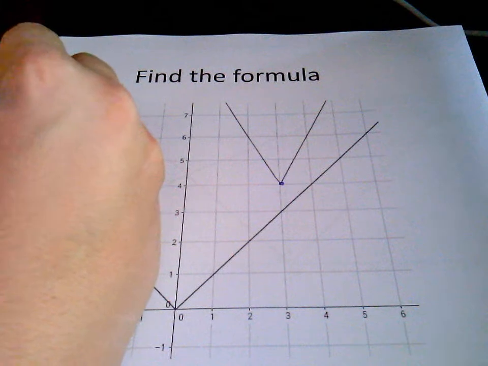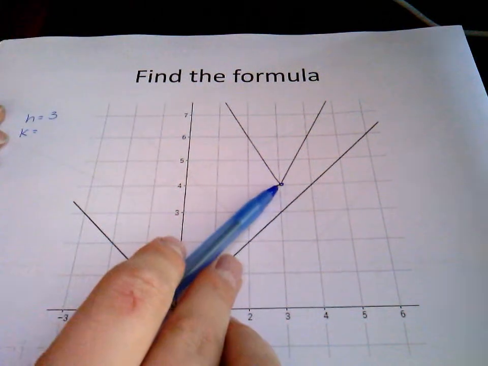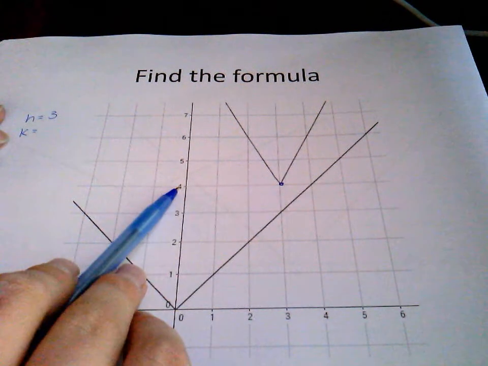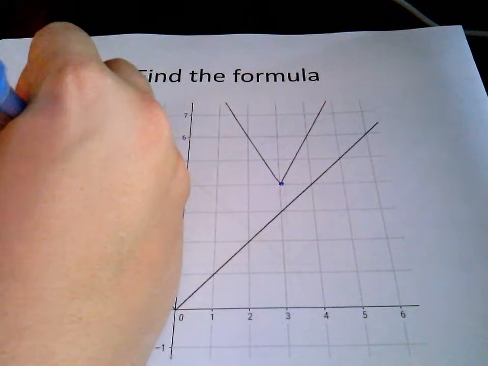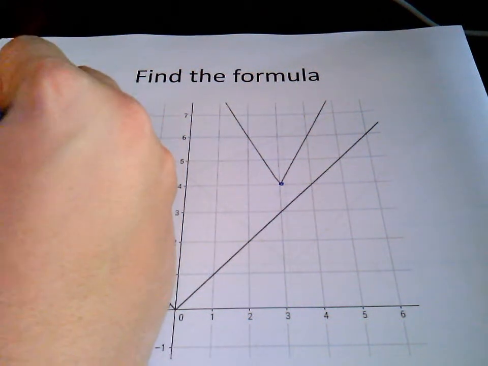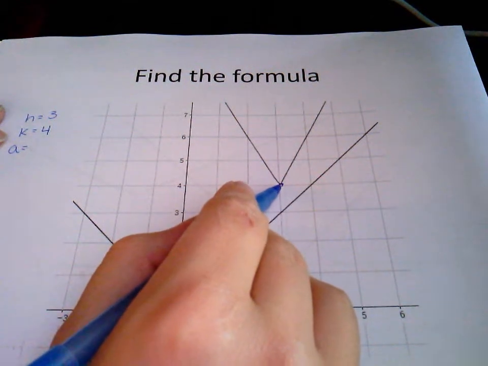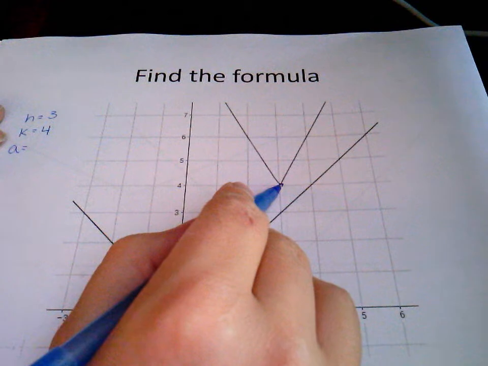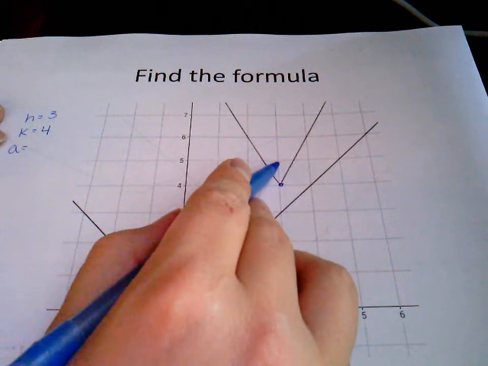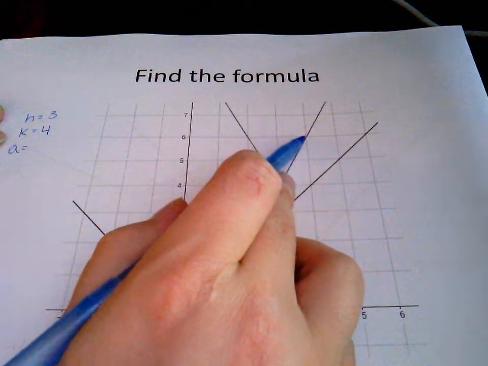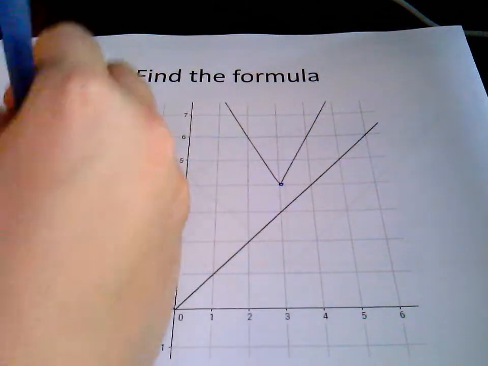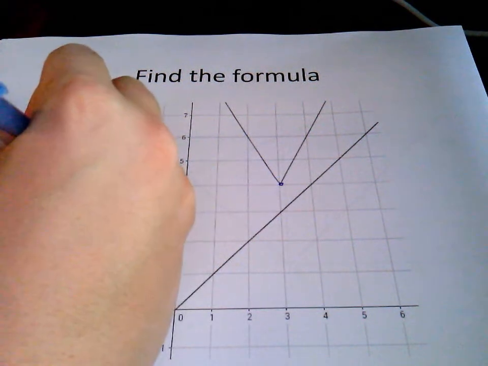The k value is the y. There's the vertex. There's the y value. So it's 4. And finally, the slope, or how much it's shrunk or stretched. You can tell this by going from the vertex up to the next viable point. Well, we have to go up 1, 2, we have to go over 1. So it's 2 over 1, or just 2.